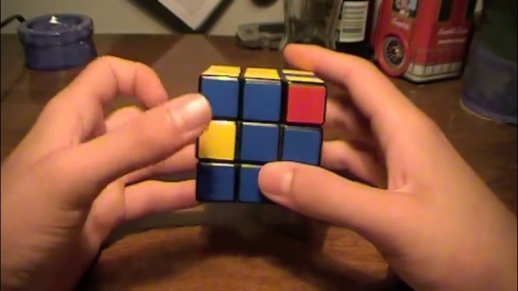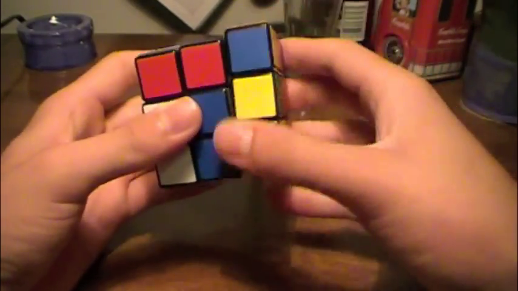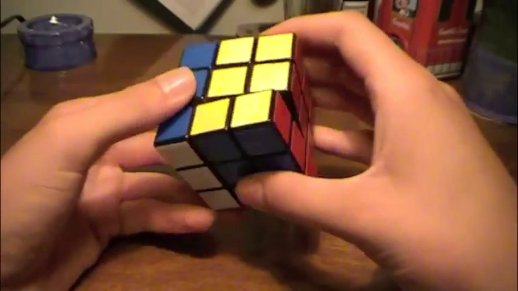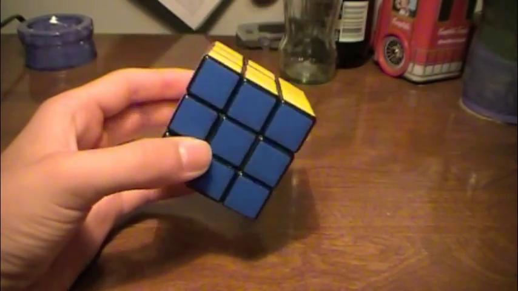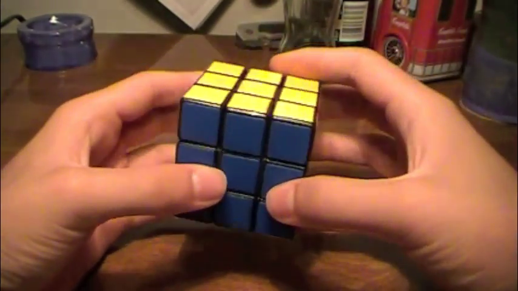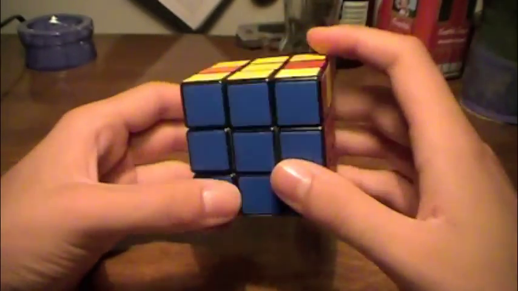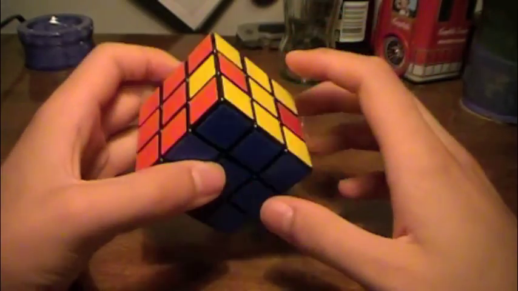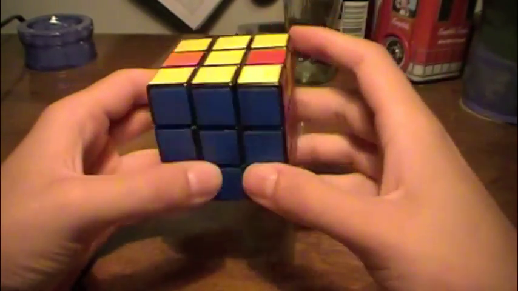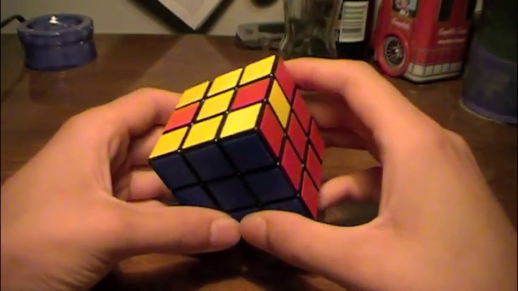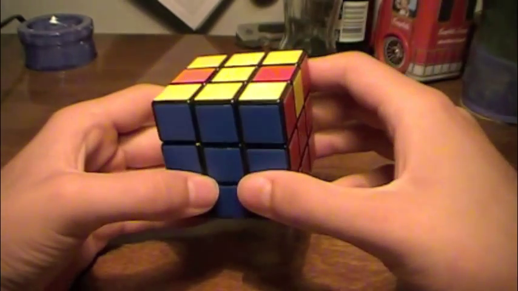And then you'd have your FL again. And it'll be solved. Also, you will run into, very commonly, circumstances like this, where you'll have one piece that's in its correct position, but it's just oriented the wrong way.